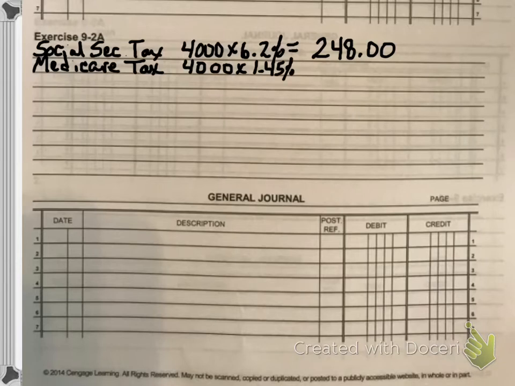I just want to remind you that even though this number and this number are the same in this problem, we are getting those numbers from different places on the payroll register. They will not always be the same. Just want to emphasize that point. Okay, so 4,000 times the 1.45% is going to give us Medicare tax of $58.